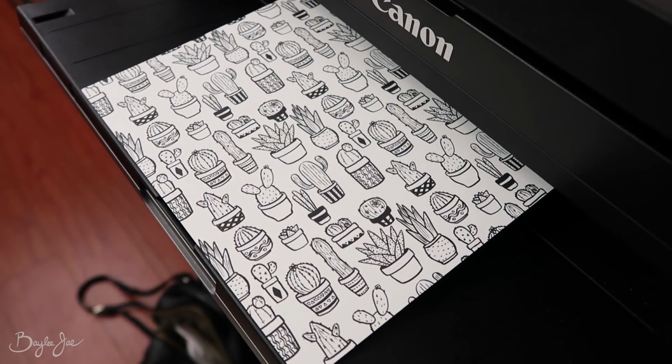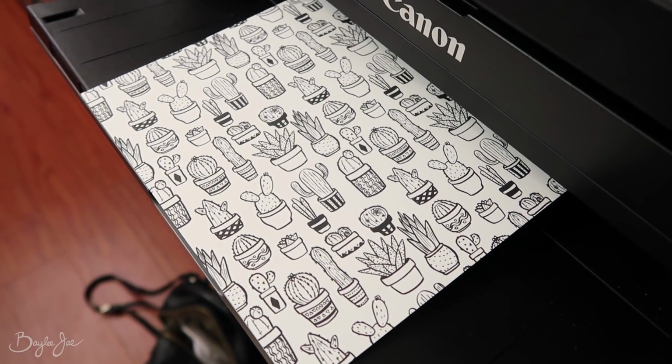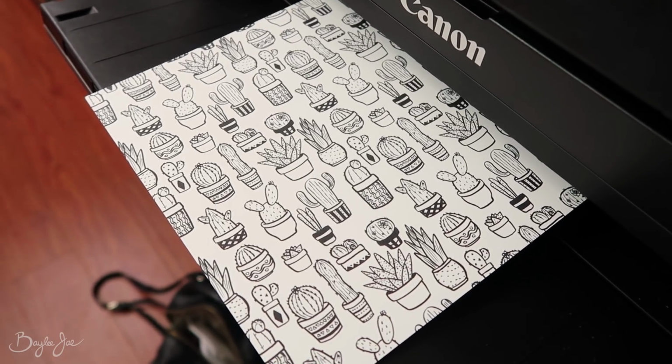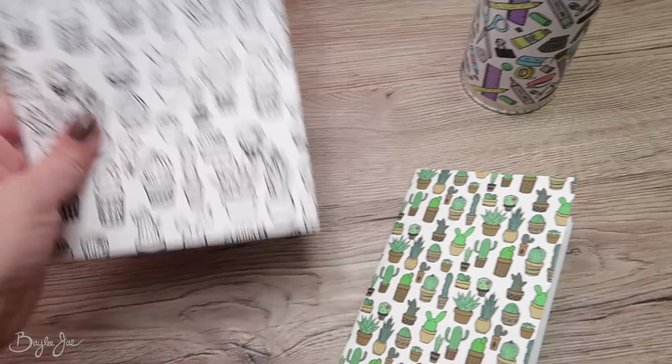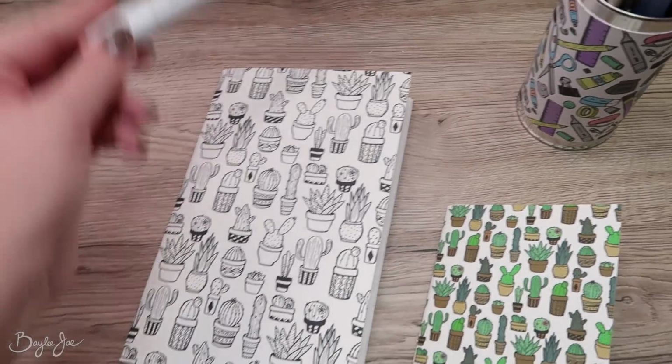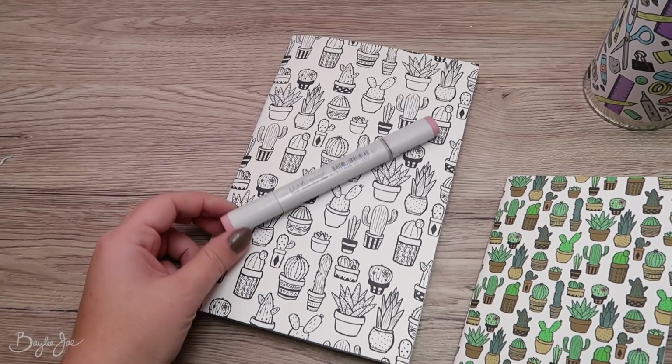So now what do you do with your patterns? I decided to make a couple sketchbooks, and I used the pattern as a sketchbook cover. For one, I left it black and white so I could use it as a coloring page and color on the cover with markers, pencils, whatever. And then with the other one, I printed off a colored version.